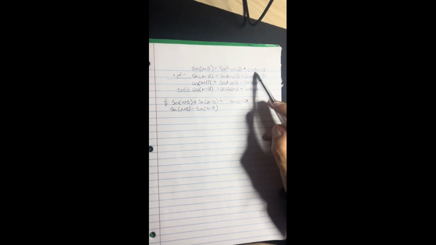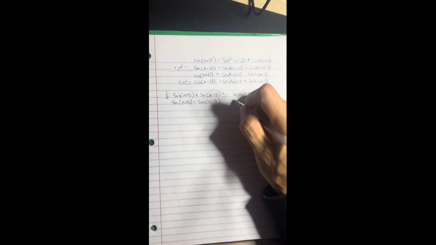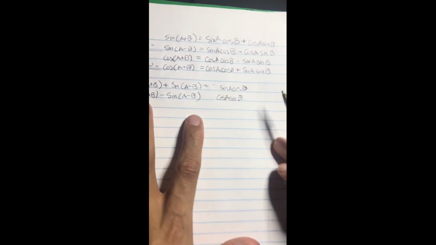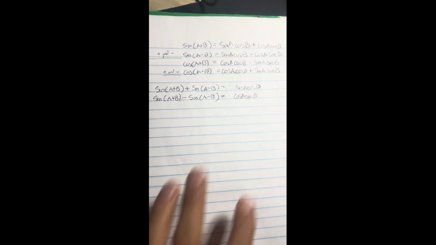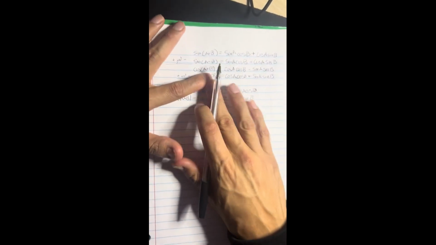Okay, and now, what happens when we minus these two? Now that we're minusing, they cancel out. And what happens when we minus these two? They stay and they add together as 2 cosine A sine B. But I'm not going to write the 2 because I don't have time to rewrite everything. But imagine there's a 2 here, then you bring the 2 over. That's dividing in front of this one. And now that is the formula for cosine A sine B when you see that on the test.